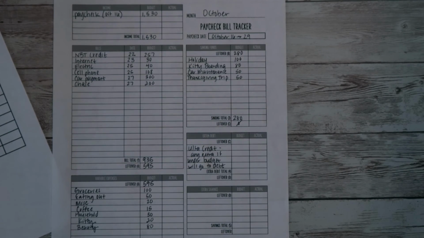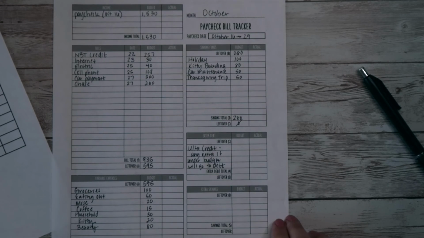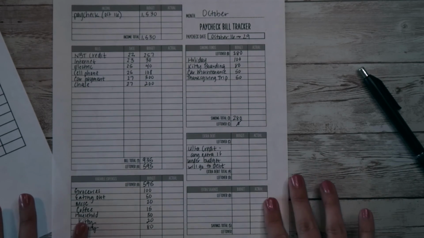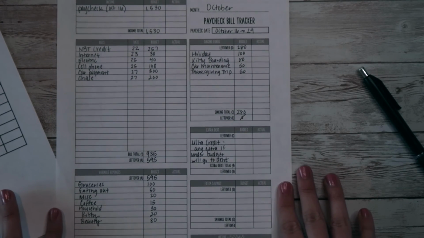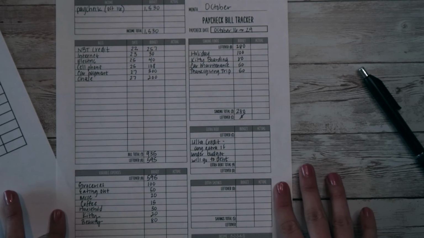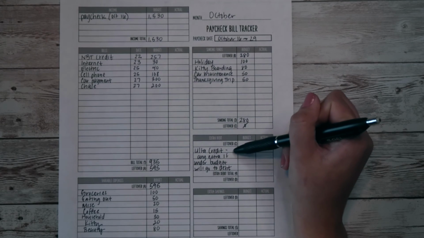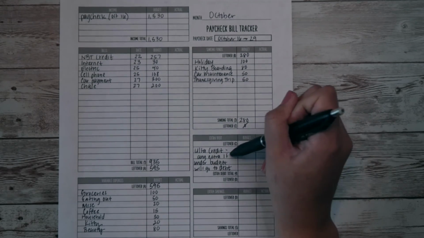Okay, so in my next video, I will show you guys what the actuals column will look like, and we will close out this paycheck together. And then we will also start the next paycheck after that. So we will see if we do have any extra money to go towards this debt.